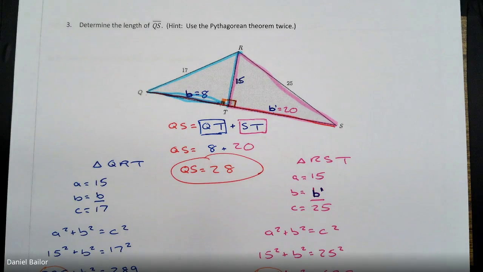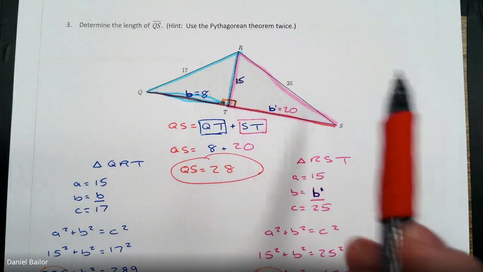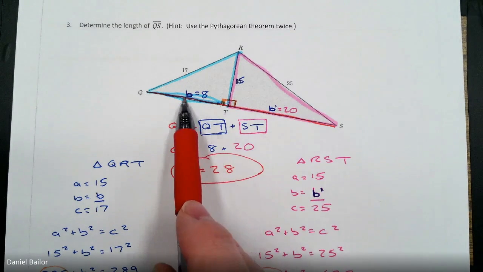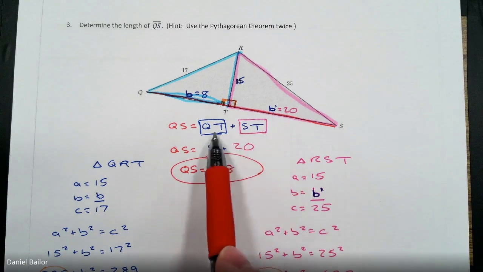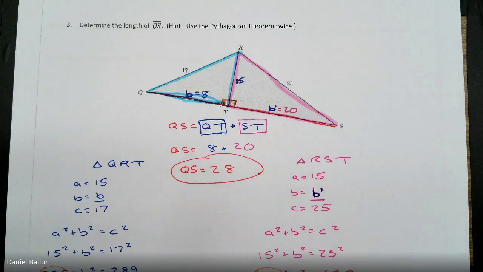You have to use the Pythagorean theorem for this triangle that we labeled blue, use the Pythagorean theorem for this triangle we made pink, and then you find the missing legs, you put them together, and that tells you how long the whole triangle is. And this is a skill people use to find different lengths of things that are difficult to measure on their own. They use the pieces.